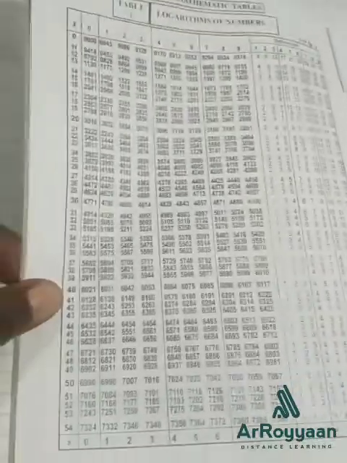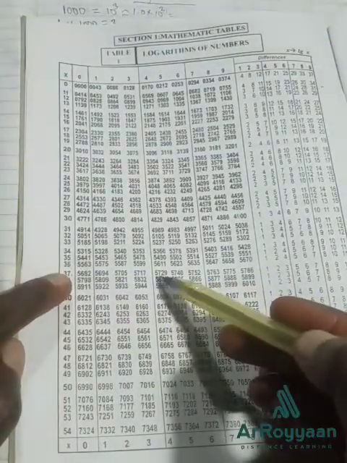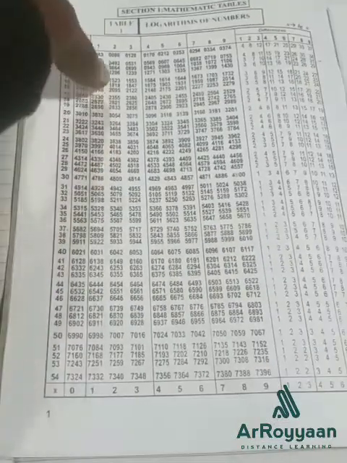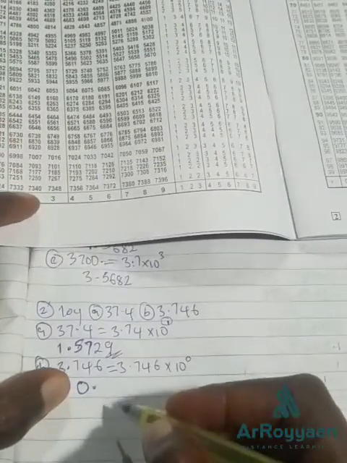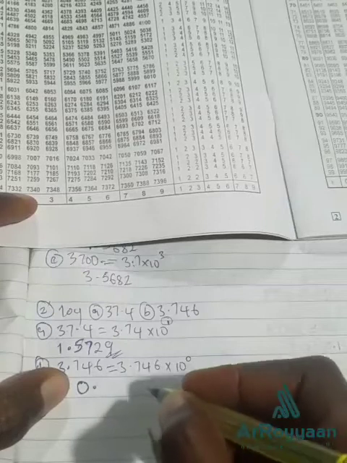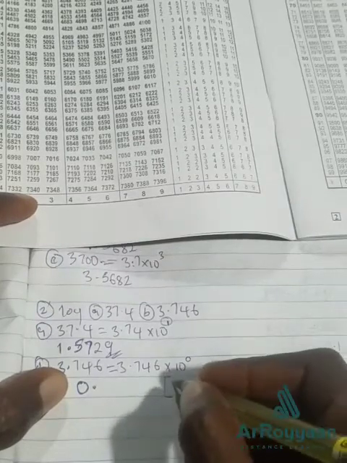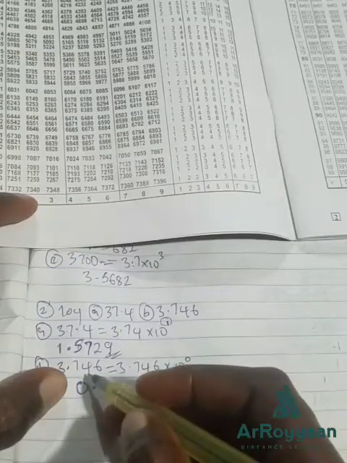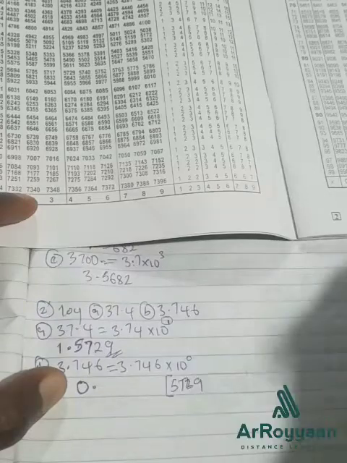37, this is our table. These are 37 under 4, which is 5 7 2 9. Firstly, let's write that one down. We got our 5 7 2 9. We stop at under 4. We are moving to under difference 6.